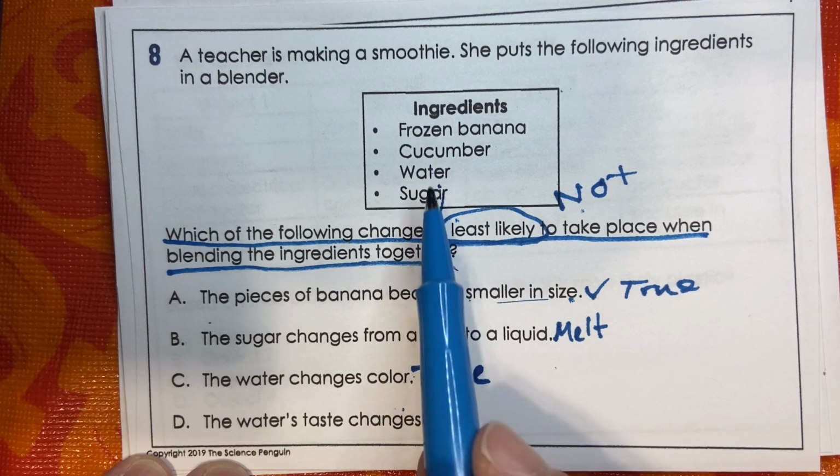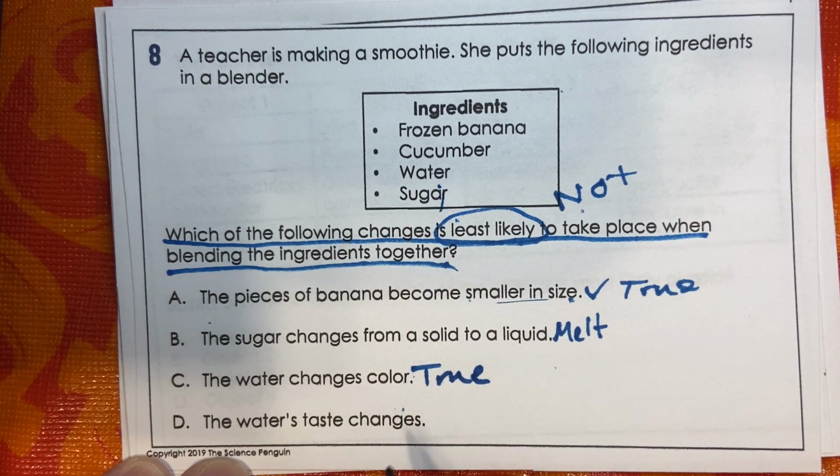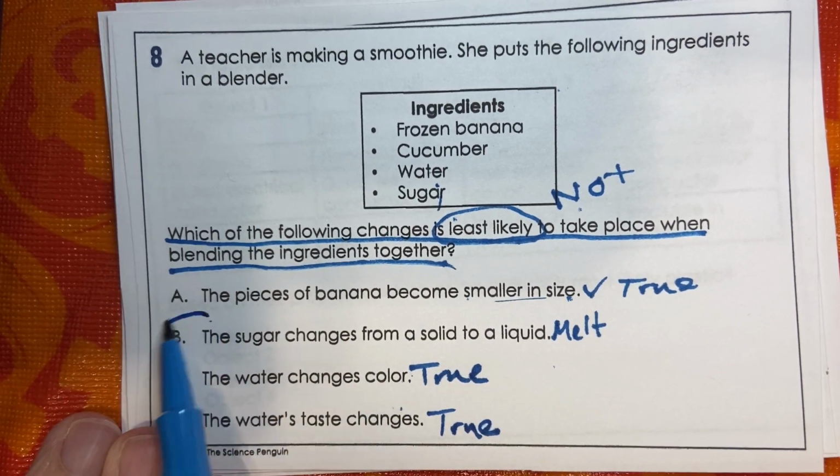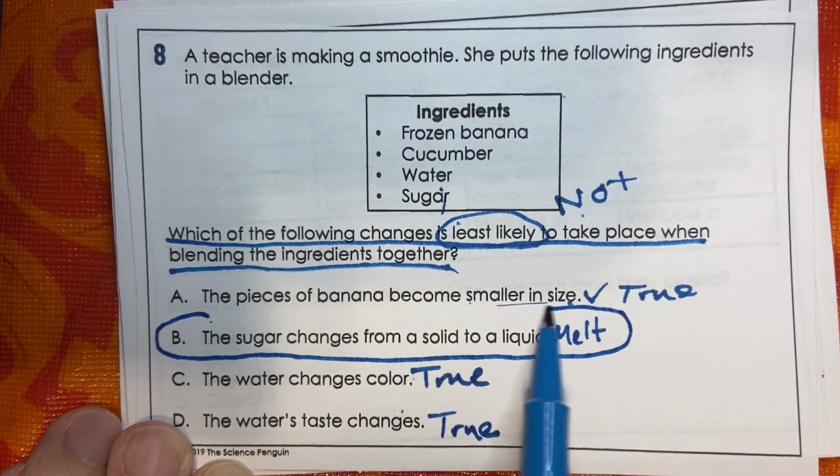Well, just the sugar in the water would change the taste of the water, right? The water's going to become sweet. So this is also true. The one that is not true is actually B. And let me explain this for just a second.